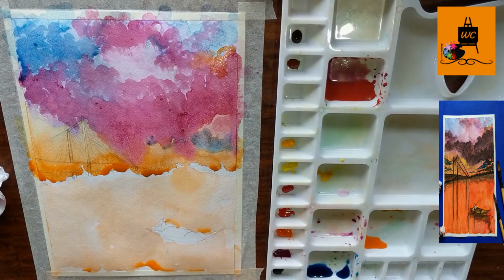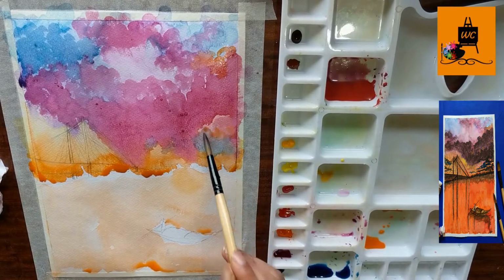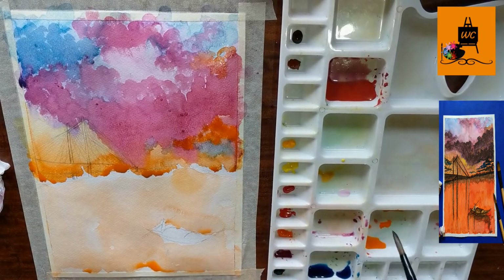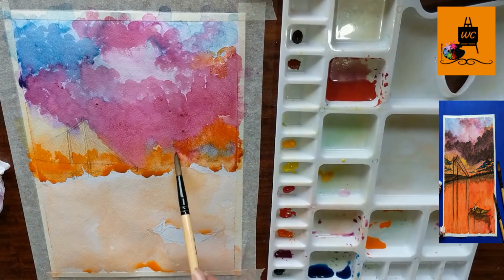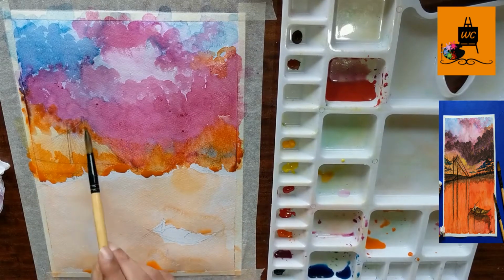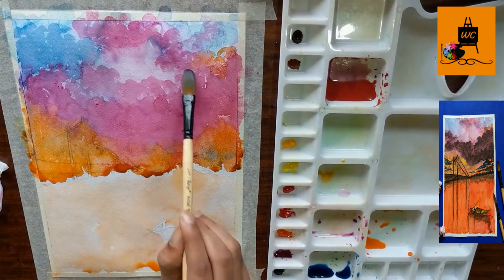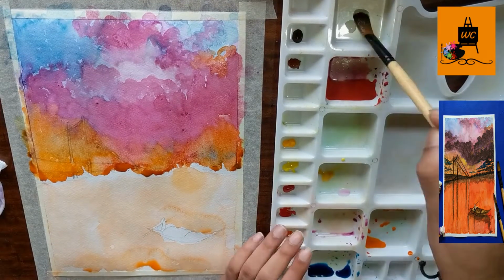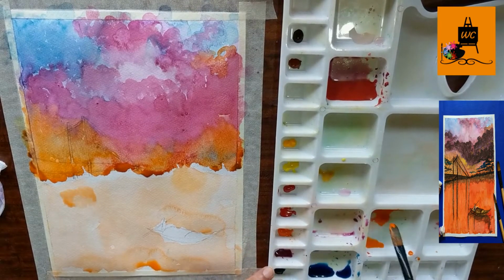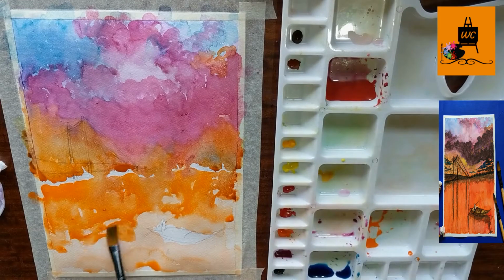Now I am already in the first layer, and as I had explained earlier, in the first layer we just try to set the theme of our painting. We will not try to define every object in detail. Rather, it will be only about defining the theme, what you want to make in your painting.